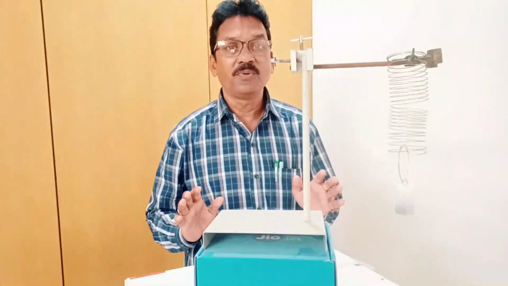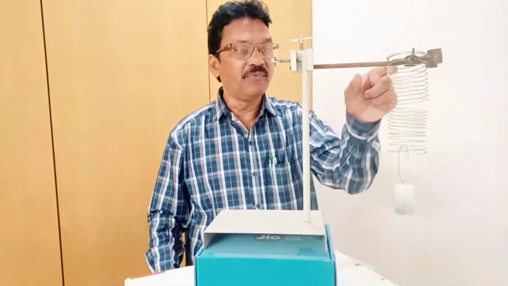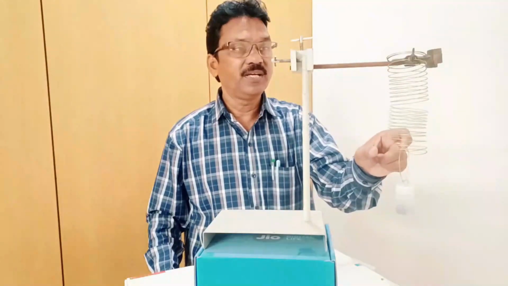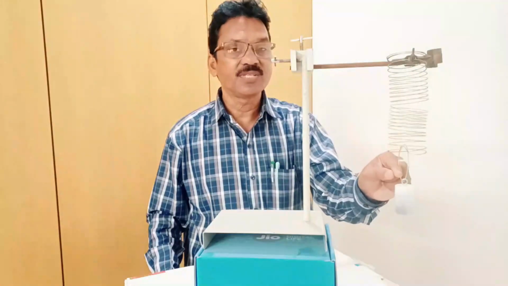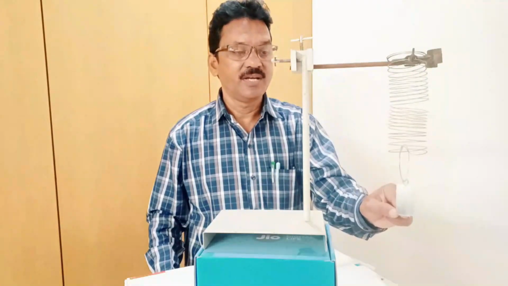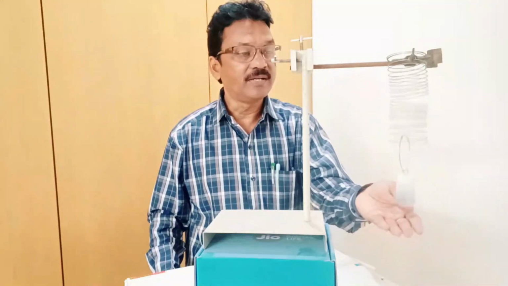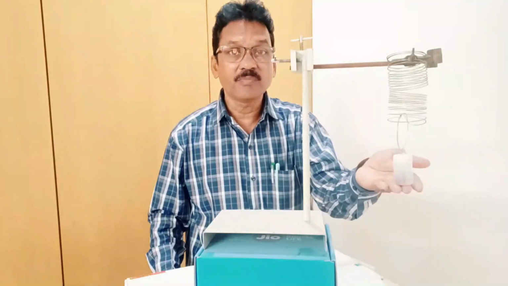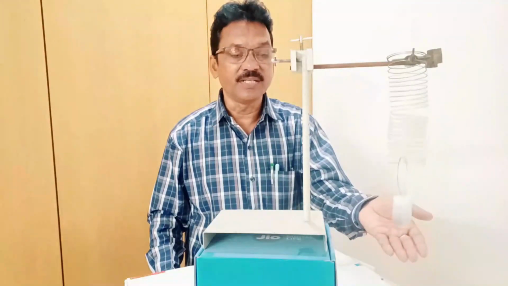Another example for oscillatory motion is a mass loaded vertical spring. Here I have put this spring, and through this spring I have suspended this mass, and if I pull it down, it goes up, and if I push it up, it goes down. So in this way it is oscillating.